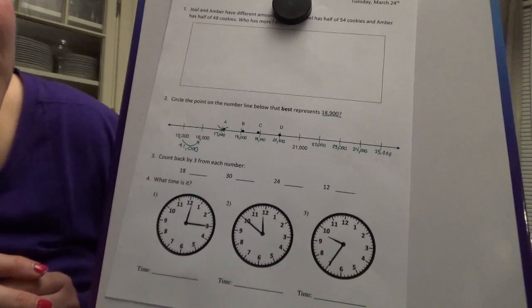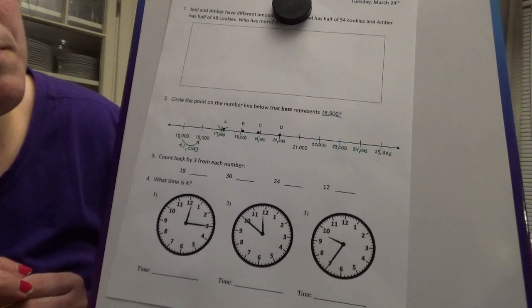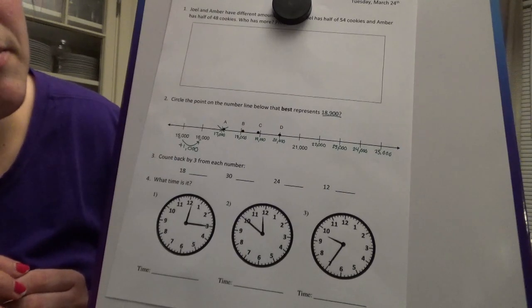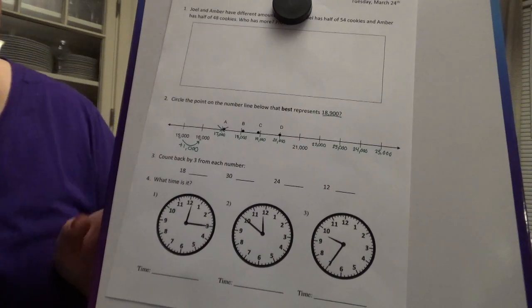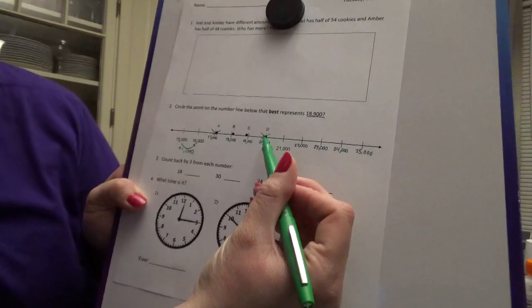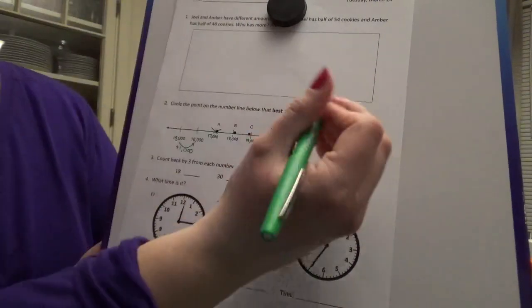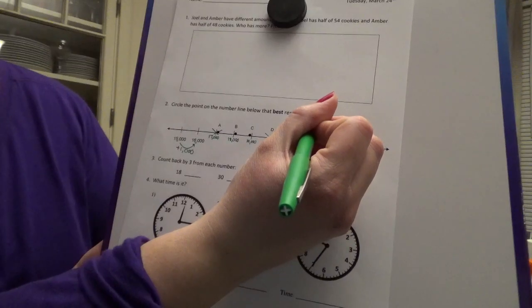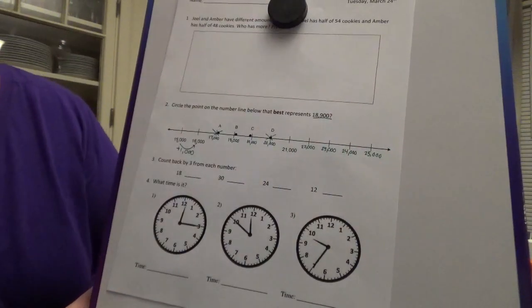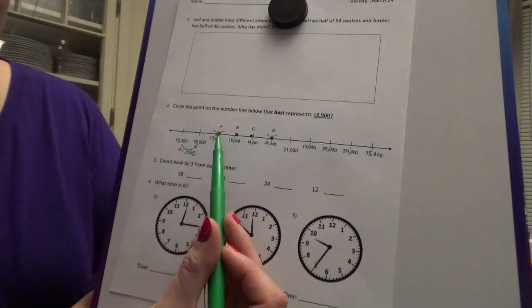Taking a look here, I think there's another one that you could cross off as well. Which one could that be? Hopefully some of you crossed off D. D wouldn't make sense because it's exactly on the line that's 20,000. And that wouldn't make sense because I'm looking for the dot that best represents 18,900. So I've eliminated two choices and I'm left with B and C.